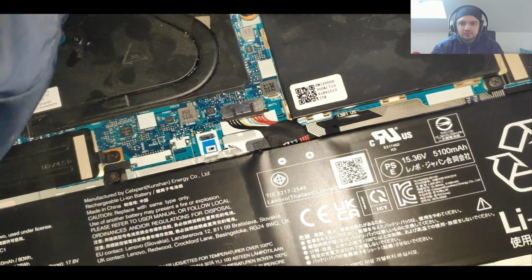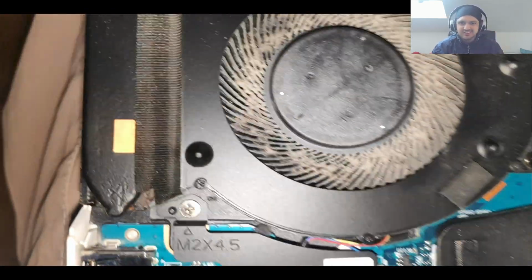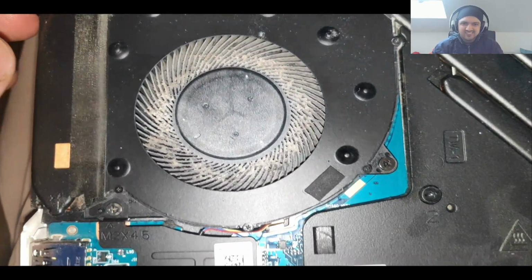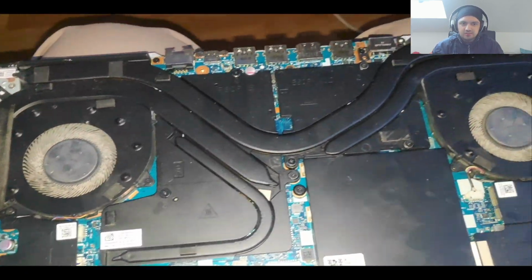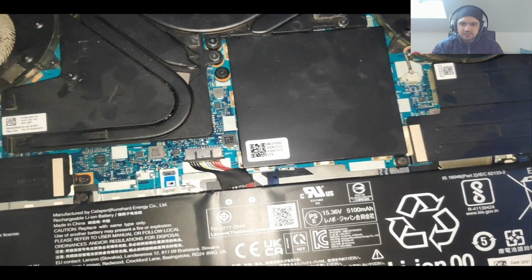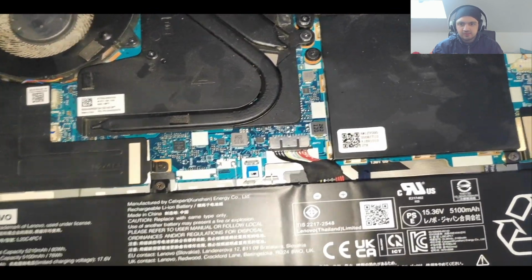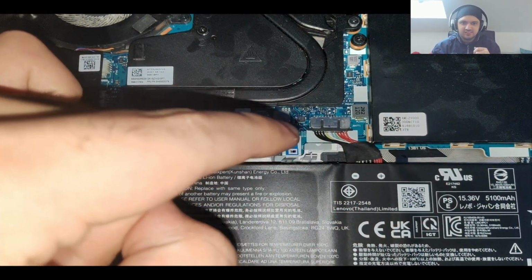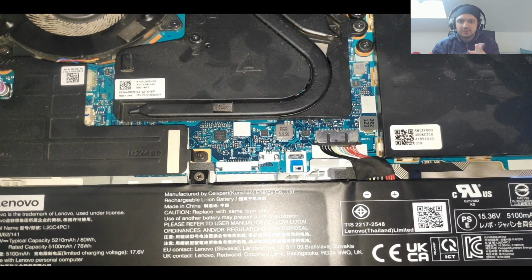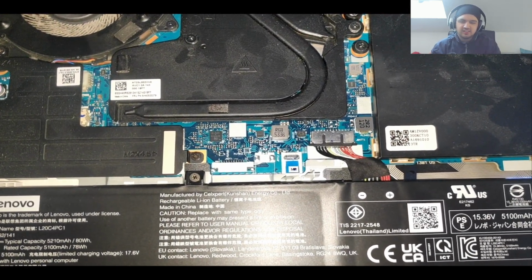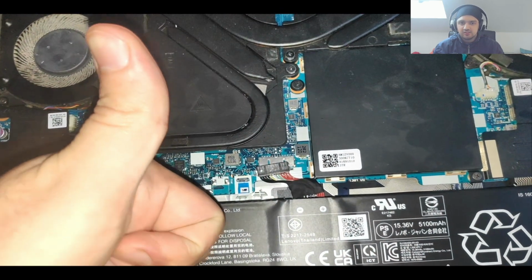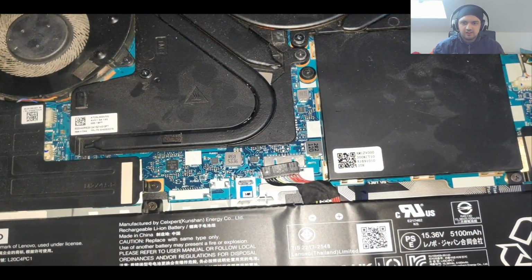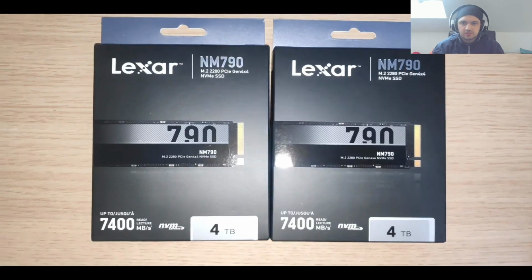And yeah, let's unplug the battery. I know the fans are a bit dusty. Sorry about that, that's not good. So I'm just gonna unplug the battery, and then I'm gonna open the other side, which, when we look from here, is the right side. Sorry, left side of the SSD tray, because I know that's the empty one.